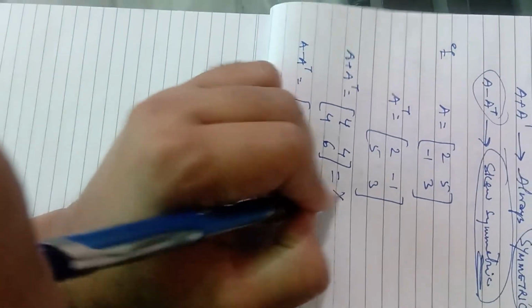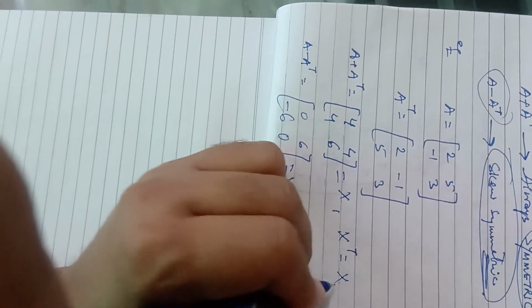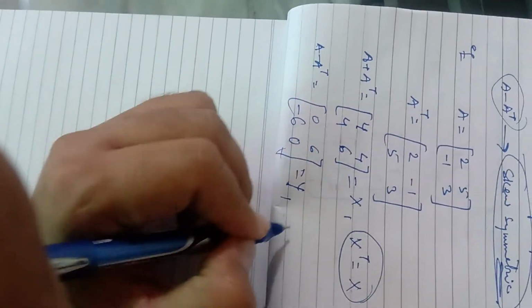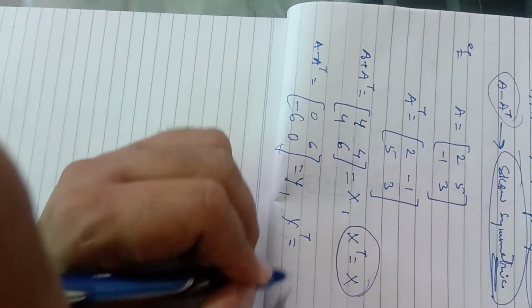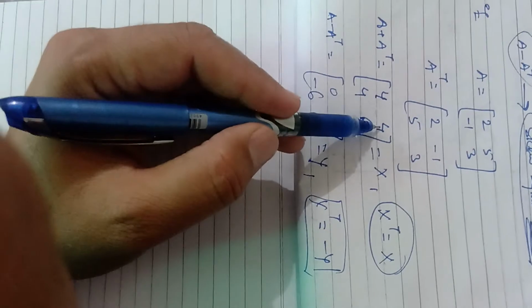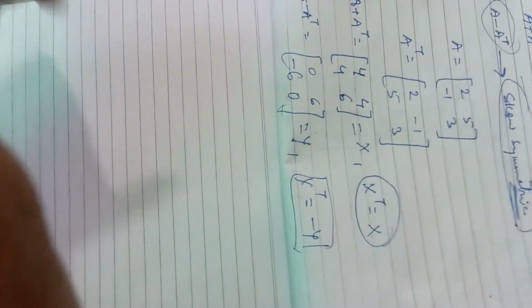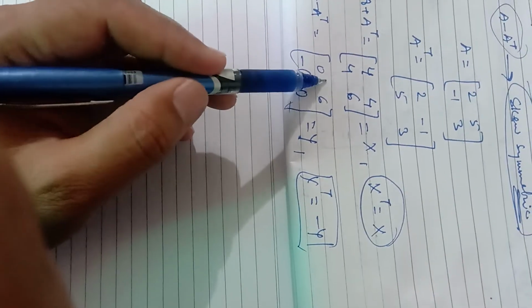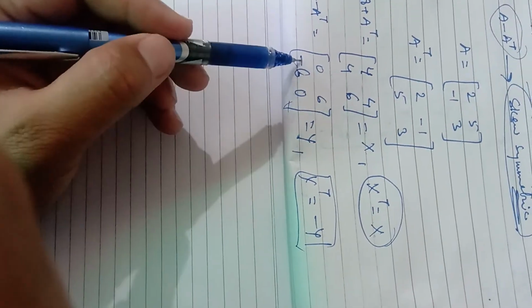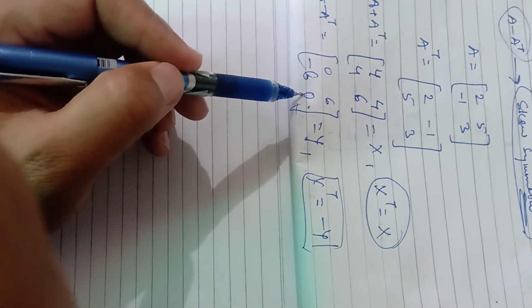If you take it as x and you take it as y, and if you take x transpose, you'll come to know this is equal to x. Now this is what you need to check. If you take y transpose, this is equal to minus y. Please check. What is the first row? 4 4, first column 4 4, second row 4 6, second column 4 6. First row 0 6, first column negative of that, second row minus 6 0, second column negative of that.